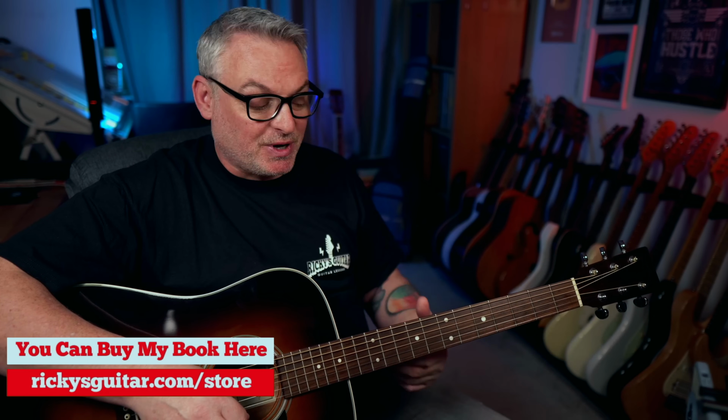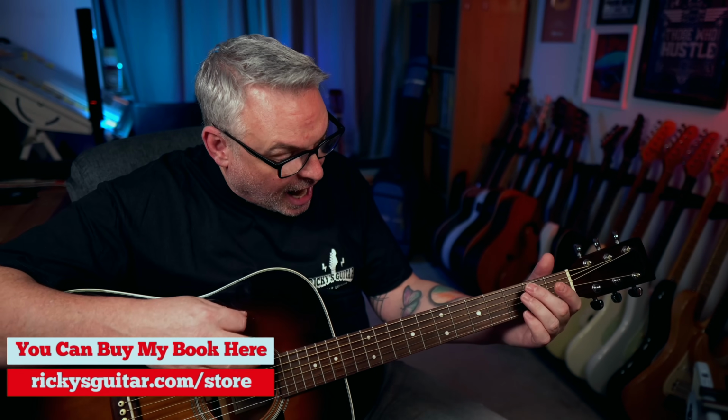You can reverse it as well and go 4 and 1 to change back. You could even make that into a strum as an exercise.